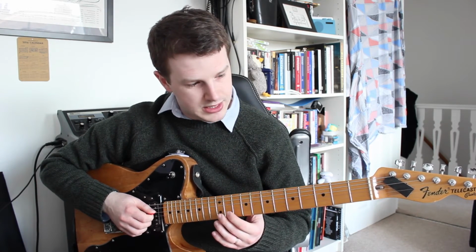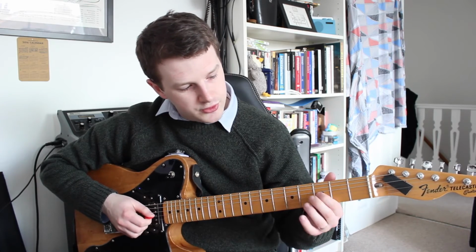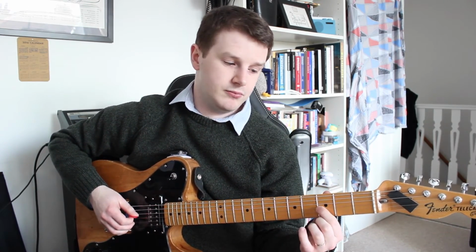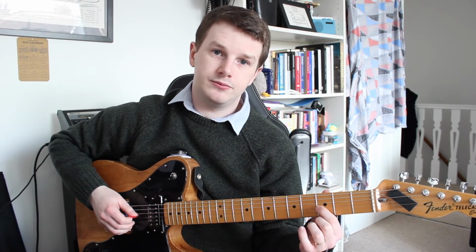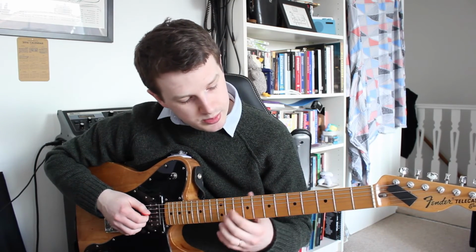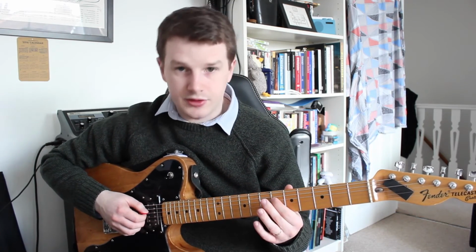So the first note will be, let's do 3rd fret on the G string. 3rd fret on the G string. Number 2 will be 6th fret on the D string.